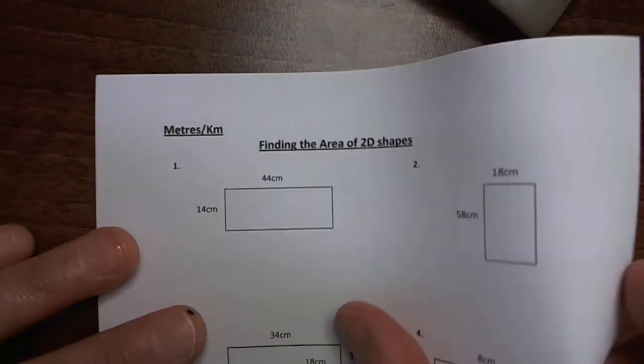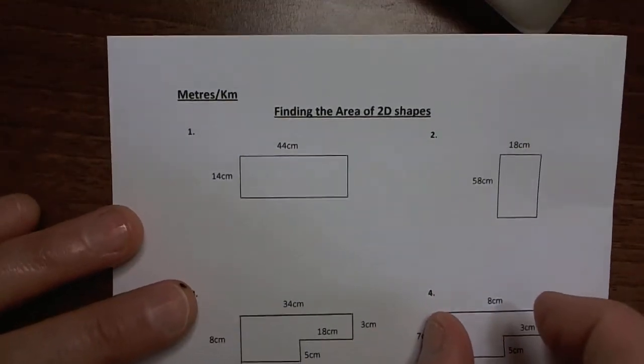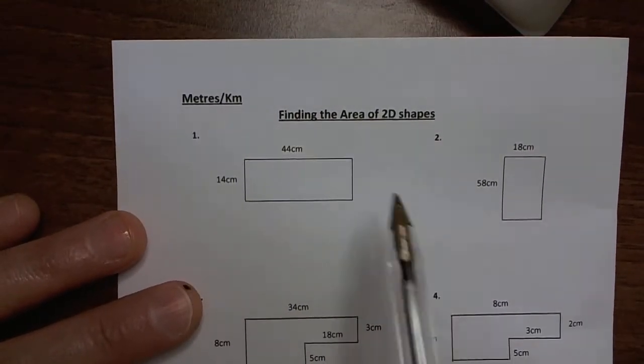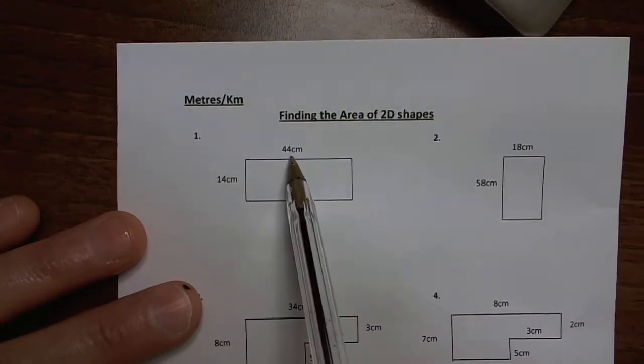On to the next one. Okay. On to the next one. Right, getting a little bit harder this time. Here we go. So we've got, find the area, 44.